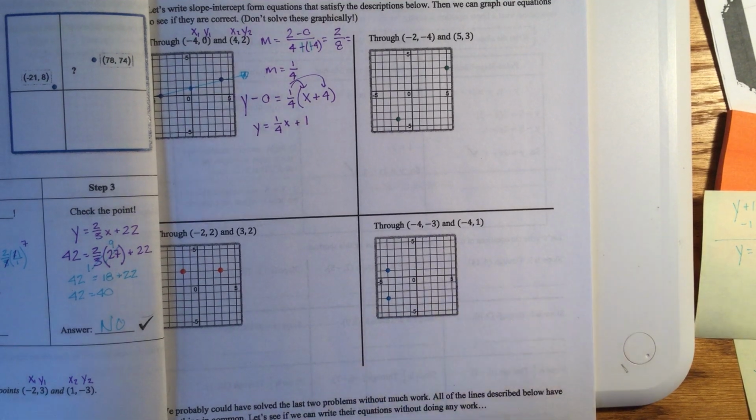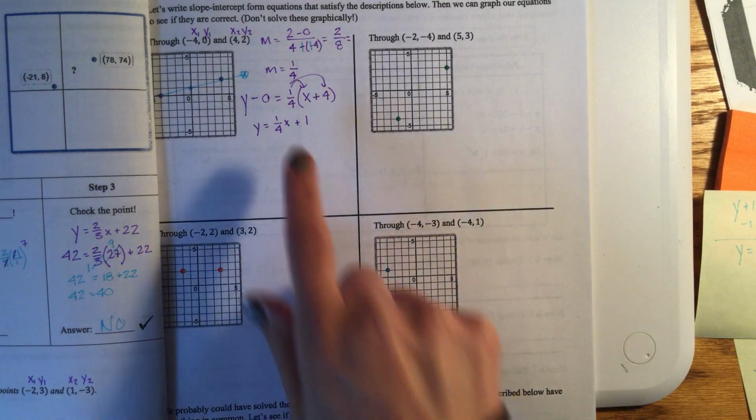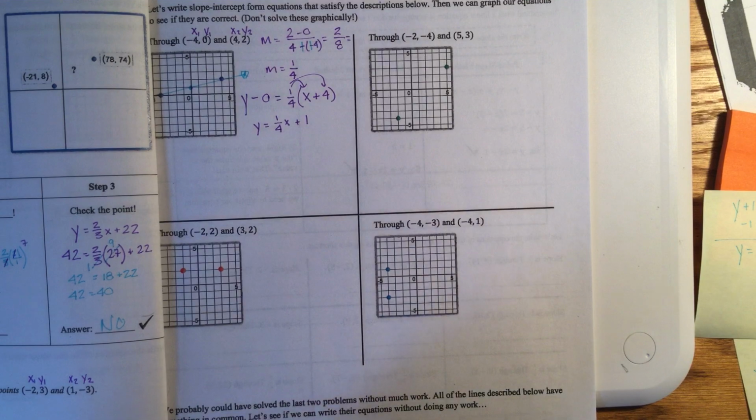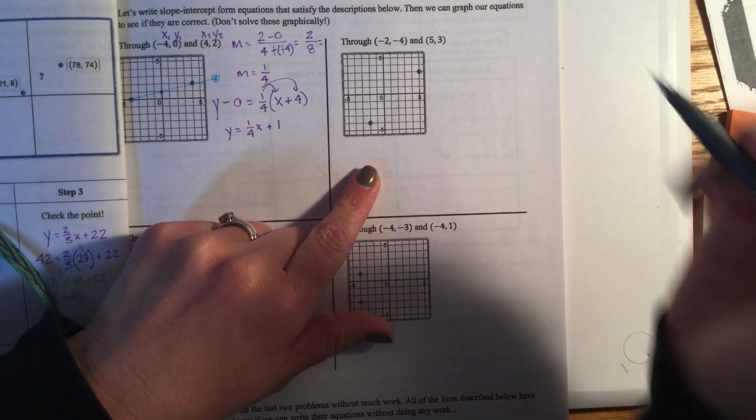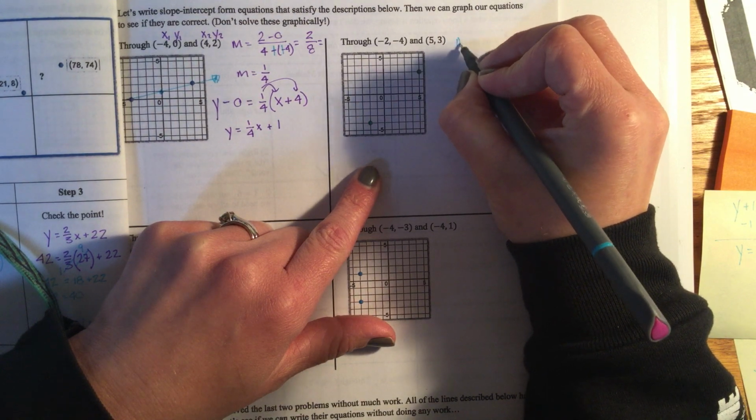Okay guys, sorry we got cut off again. I finished up that problem and I am just gonna try to get a couple more done. My iPad doesn't have a lot of room on it anymore.